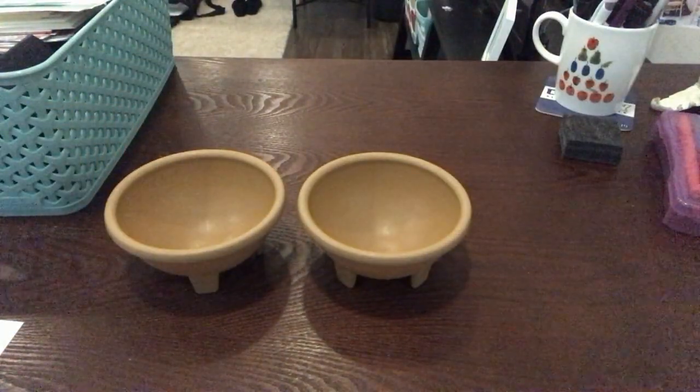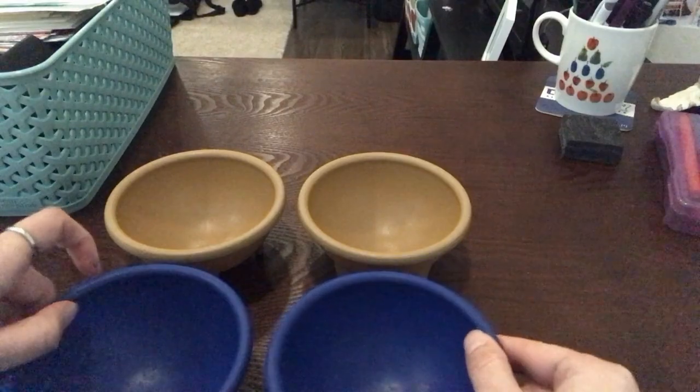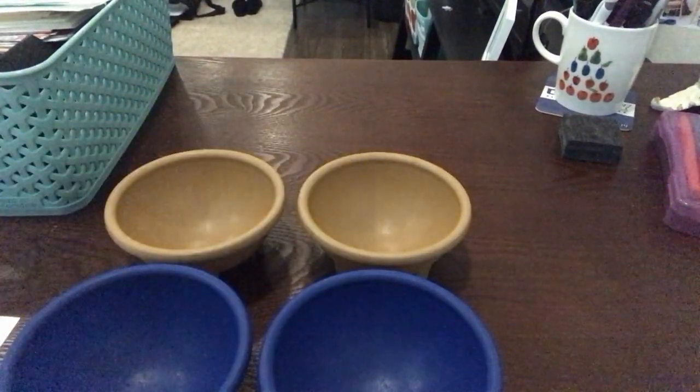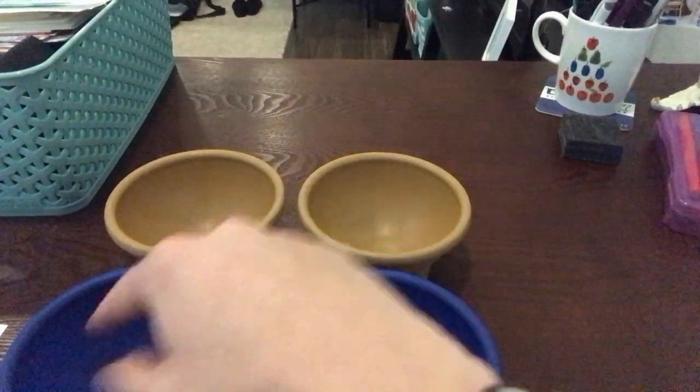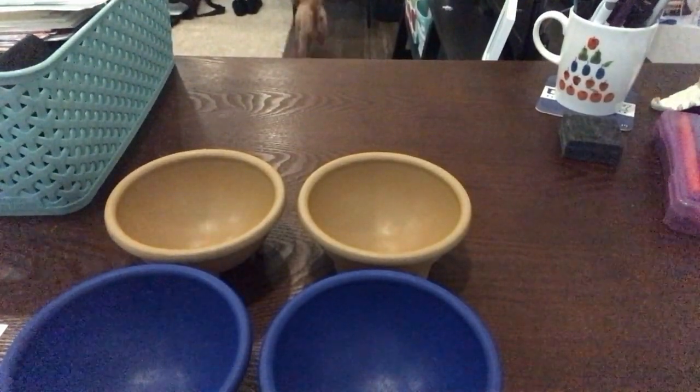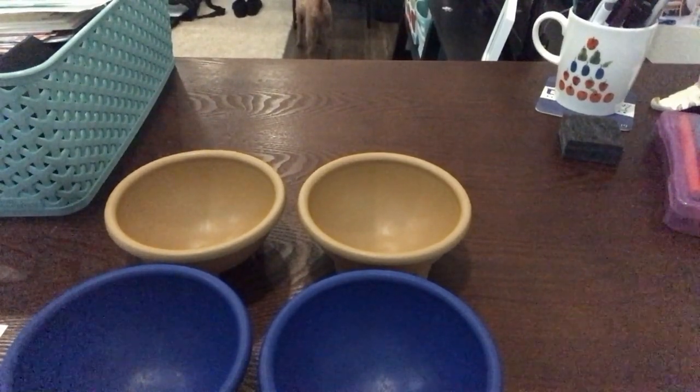Another great way to show the array model is for students to just make them themselves. So I'm going to use some bowls that I have, and I'm going to make 2 rows with 2 bowls in each row. So this would be 2 times 2, which equals 4, because there are 1, 2, 3, 4 bowls. You could really do this with any different objects you have in your house.